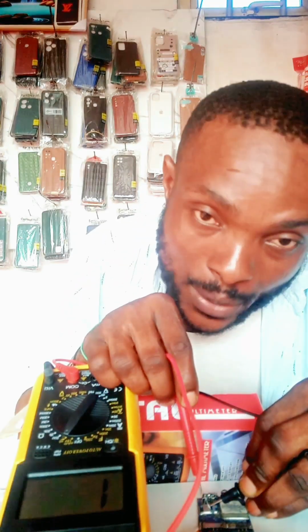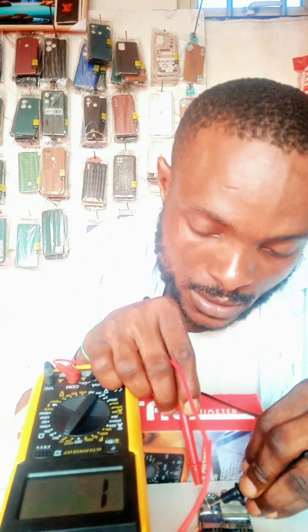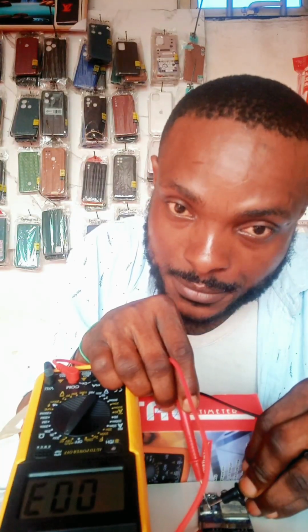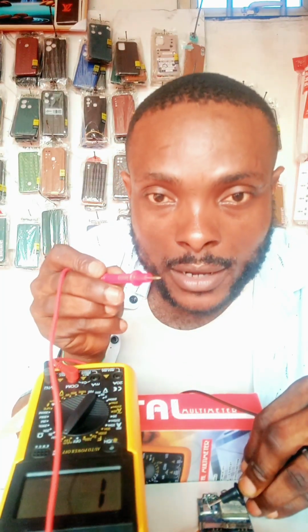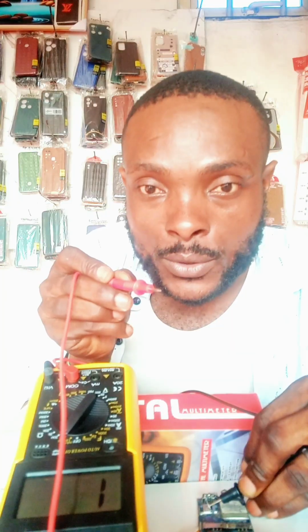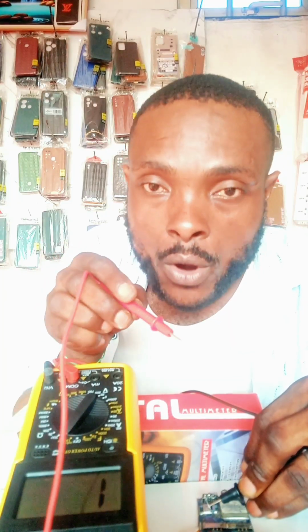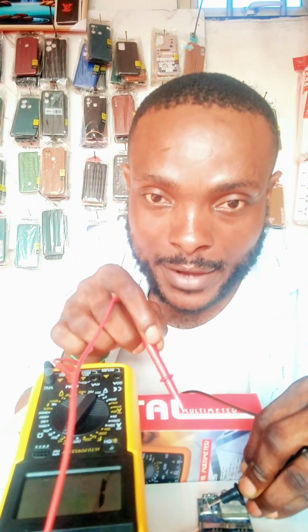Now we are going to the power side, being the plus side. As you can see, it produces the same sound. It simply means that this phone is not okay, this phone is bad, this phone has an issue. So what could be the issue? The meter has to identify it. You need to use your meter. How will you use the meter to identify this issue?